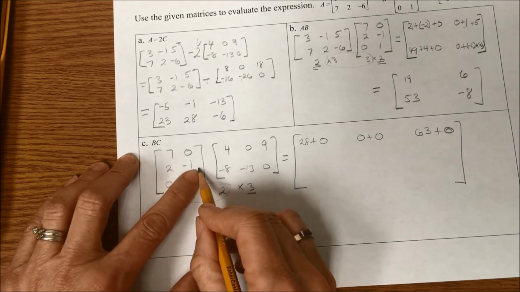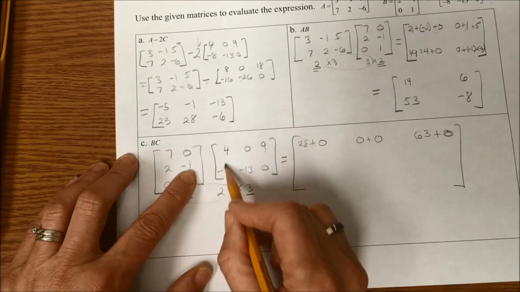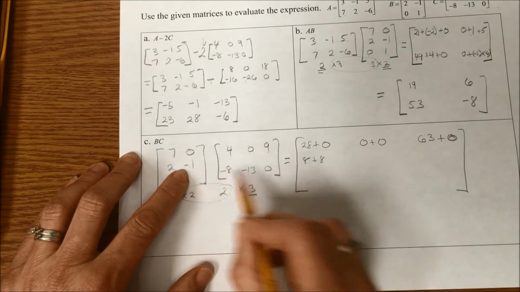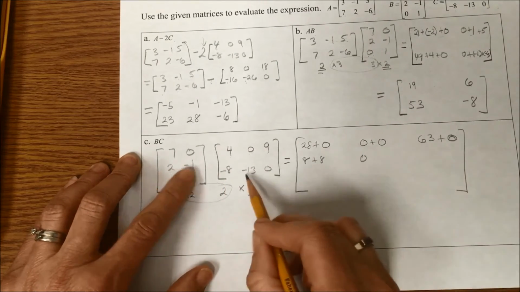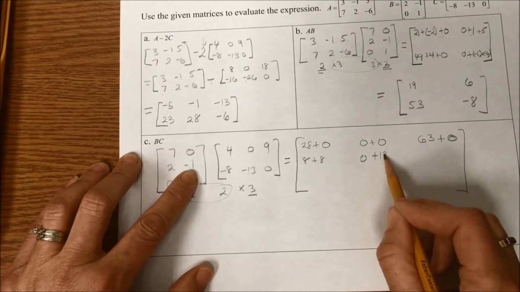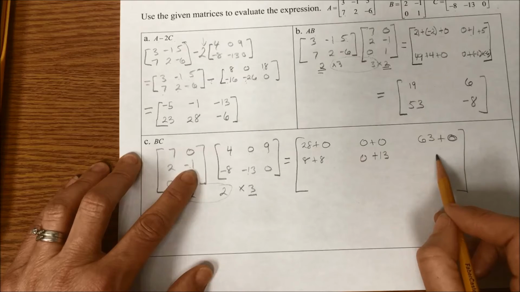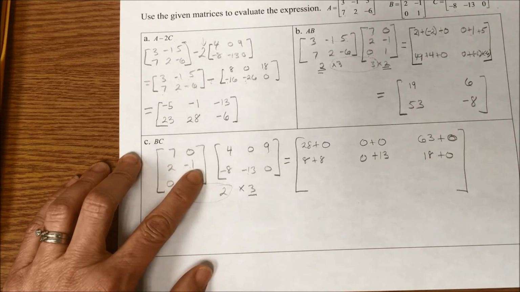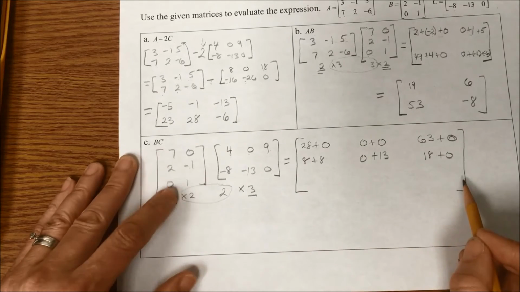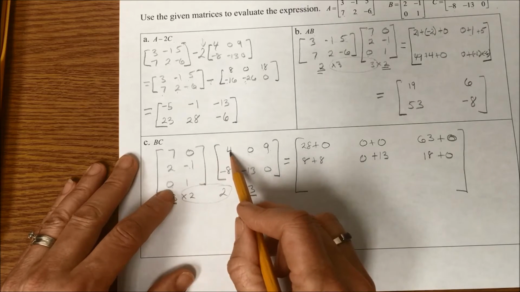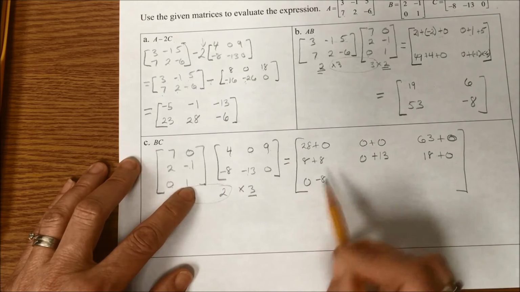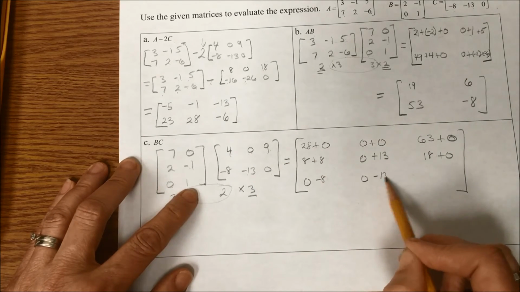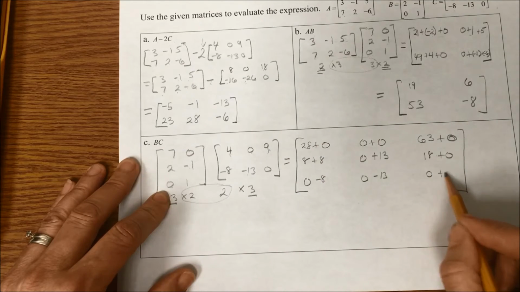Okay, now second of my rows times the first column. That's 8 plus an 8, because minus a minus is plus. 0 minus a minus again, with my multiply gives me positive 13. And then the last entry here, 9 times 2 is 18, plus 0. And then we're ready to move to the final row. Oh good, another 0. Zeros are awesome. 0 times 4 is 0. 1 times negative 8 is negative 8. I'm going to get 0 minus 13, and 0 plus 0.